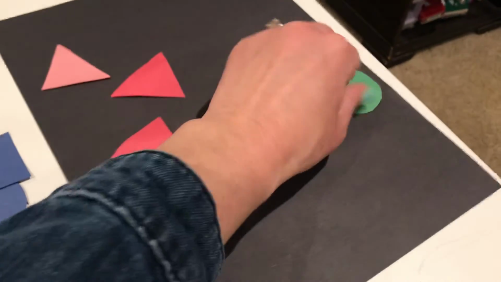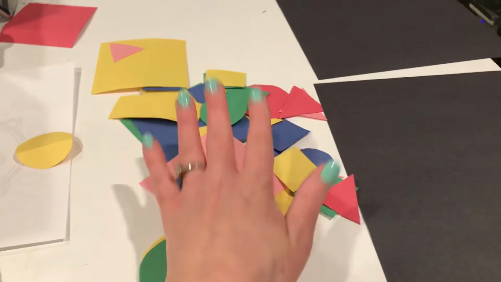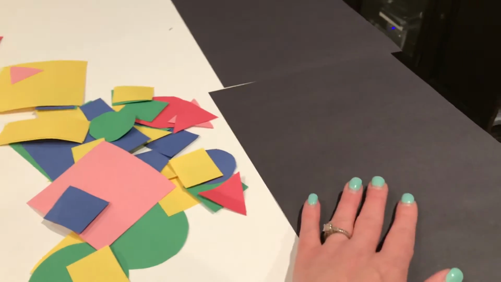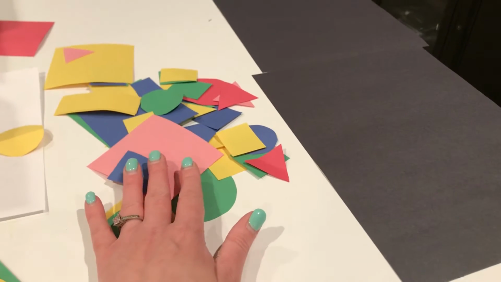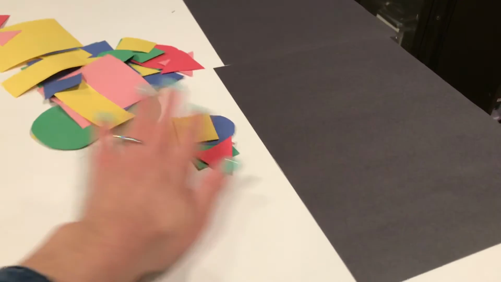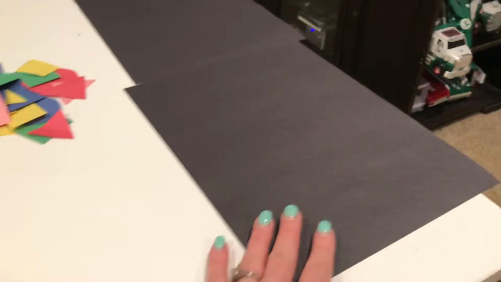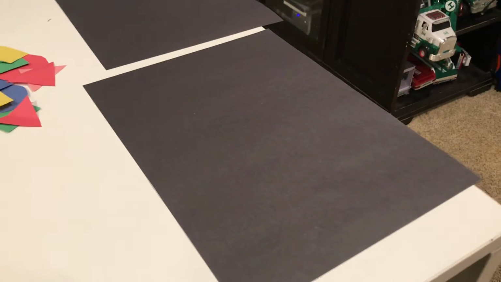Great job, guys. So a really fun thing that I want you to do at home, if you review all these shapes and you have them, I want you to get to design anything you want out of these shapes. Now, you don't have to use all the shapes. I'd like you to try to use a few different ones because I'm going to show you what I made. Okay? So you can make a design. You can make an animal. You can make an object out of them.